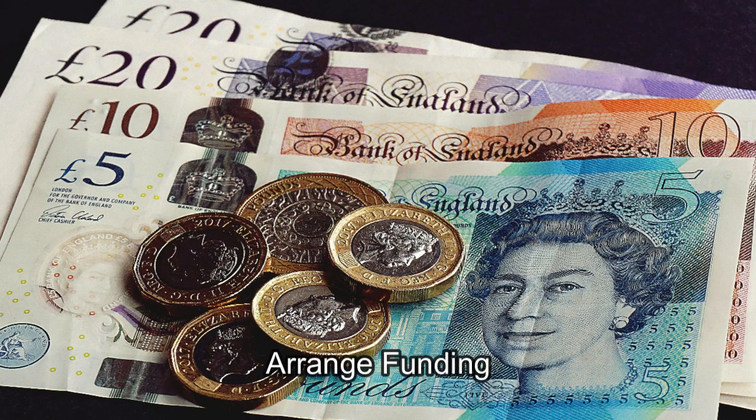Next step is to arrange the funding. You might have got some scholarship. If not, you will have to arrange for 1 year of the tuition fee and living expenses. And the living expenses may depend on where your university is. For London it is different, and outside London it is different.